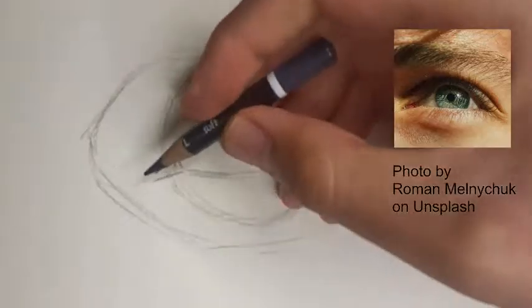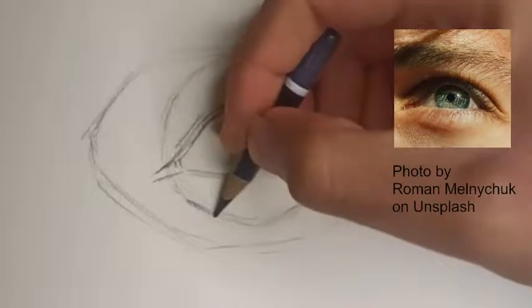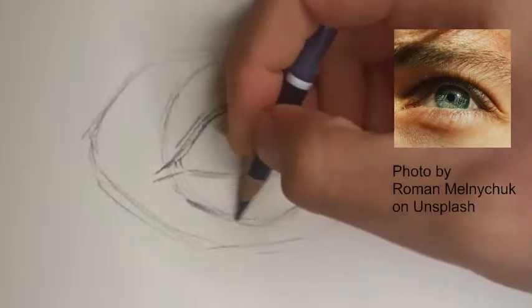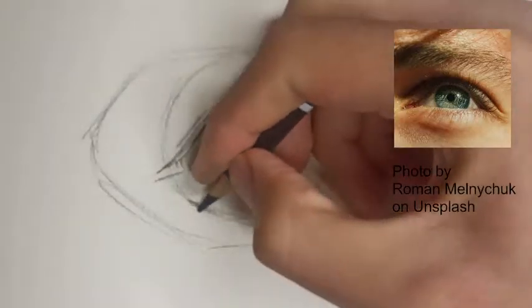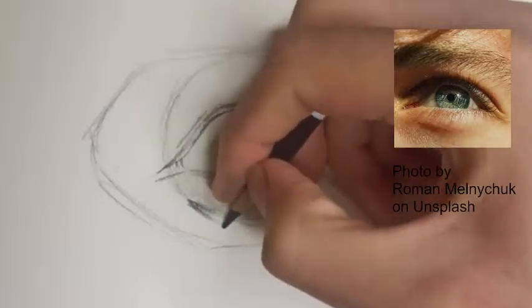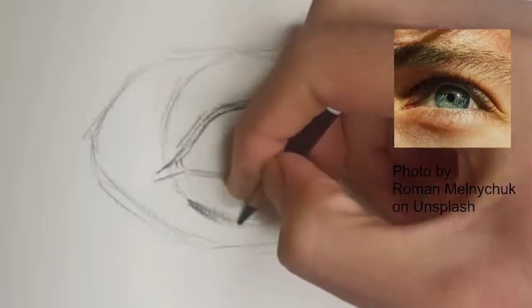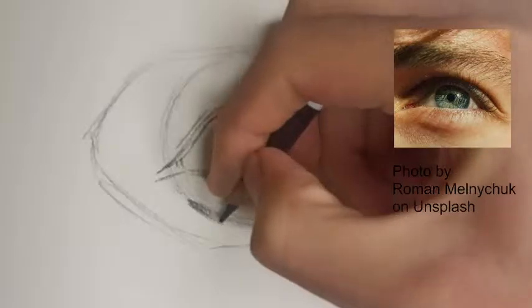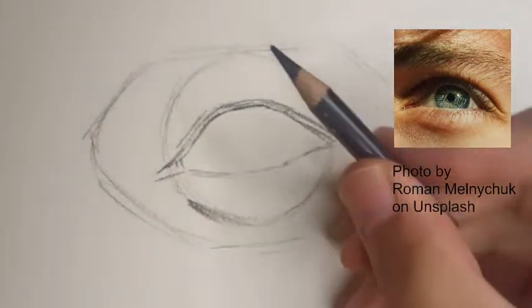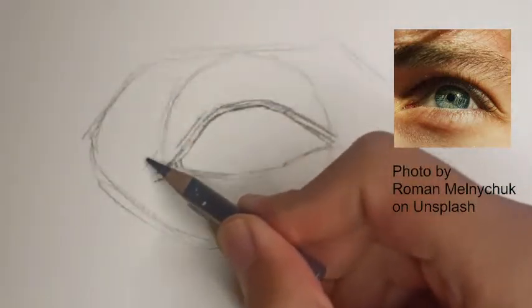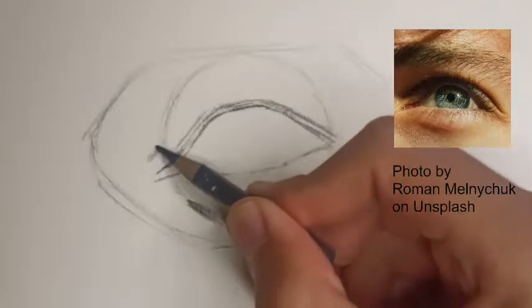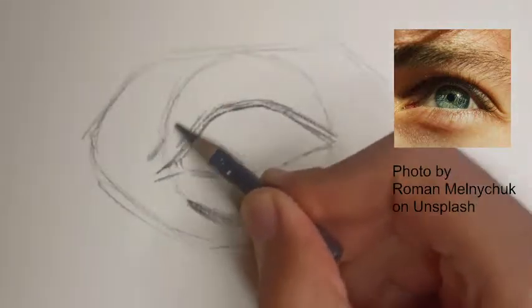And then, because of the eyeball, there will be invagination of the lower eyelid here. And this area will be shadowed. And this is the invagination of the upper eyelid.